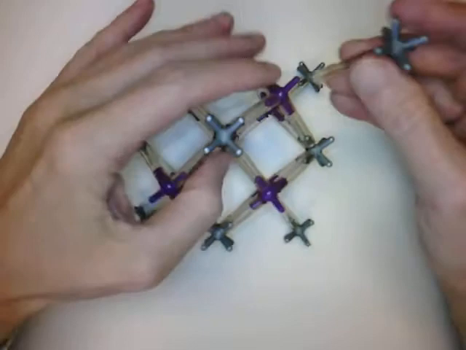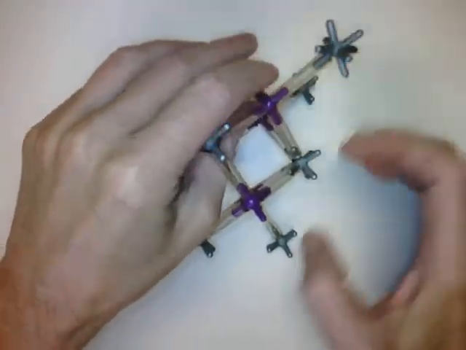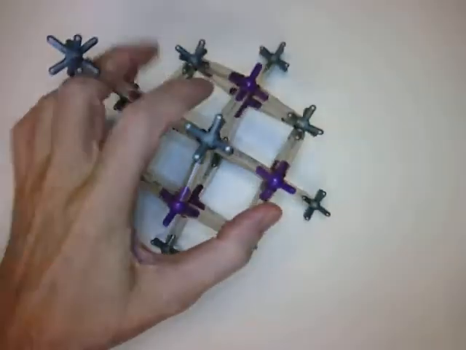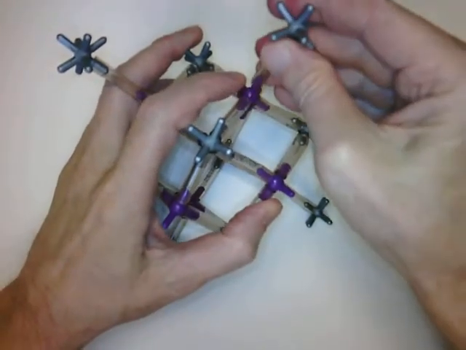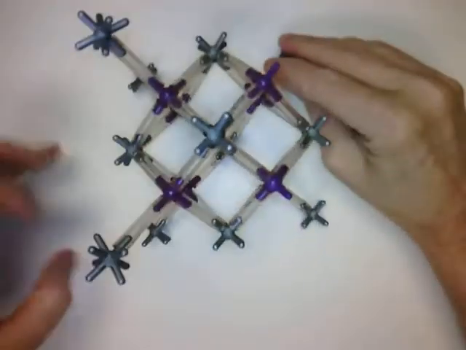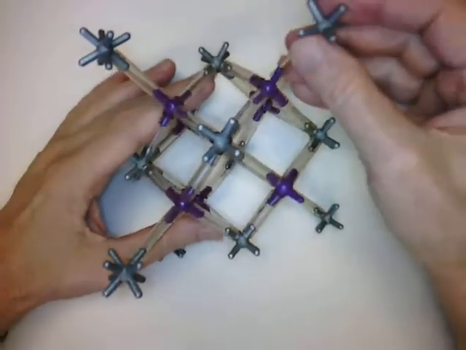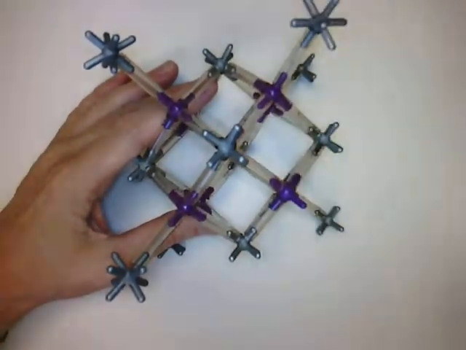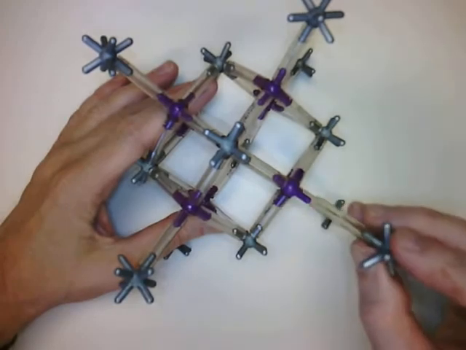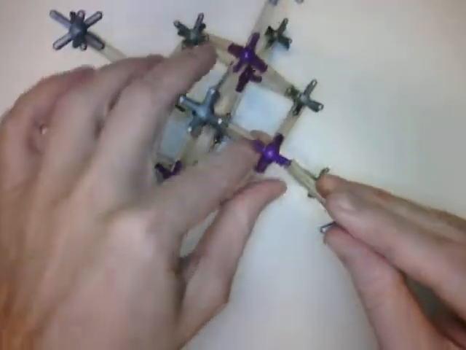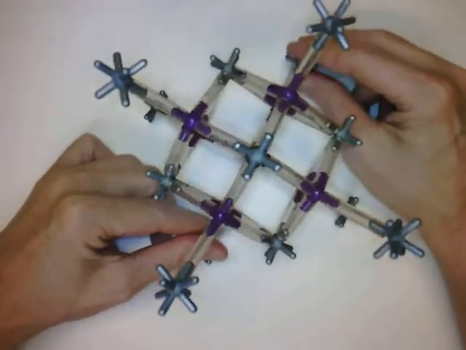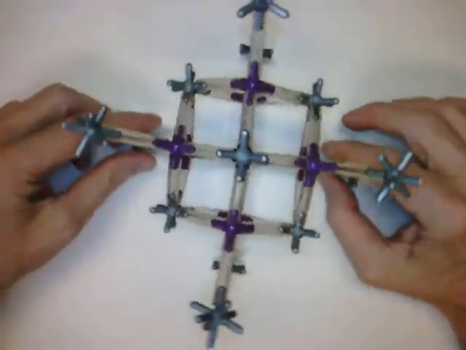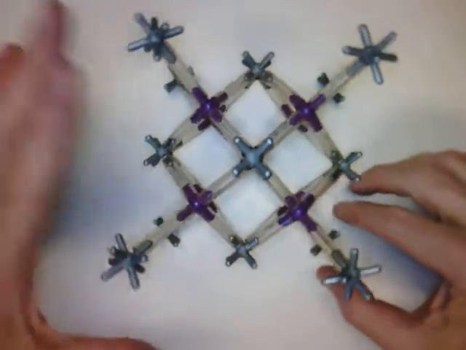There's 4 more atoms that we need to add, coming off there and there and there and there. Alright, and that completes the construction of this unit cell for fluorite.